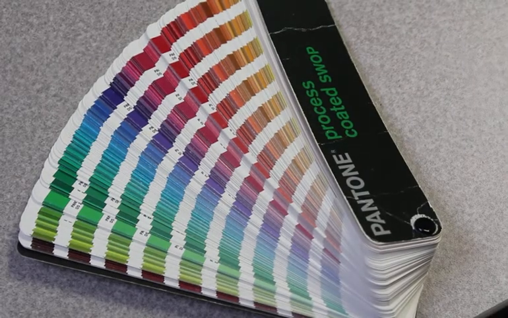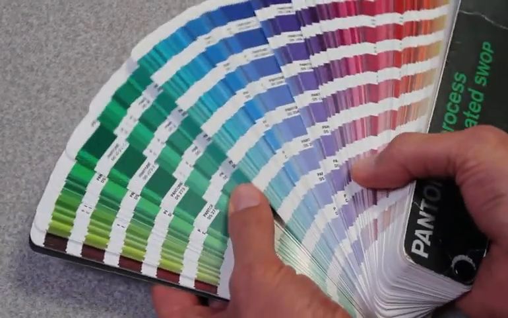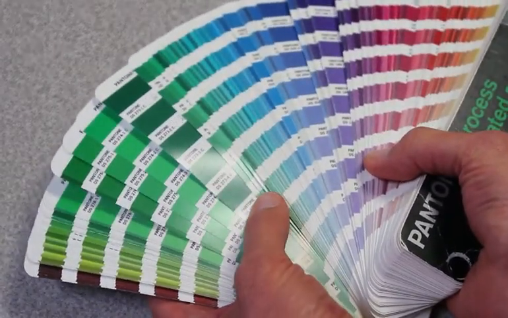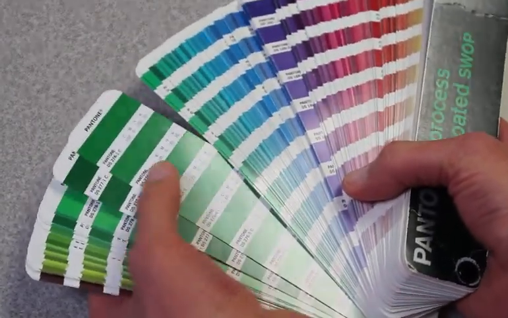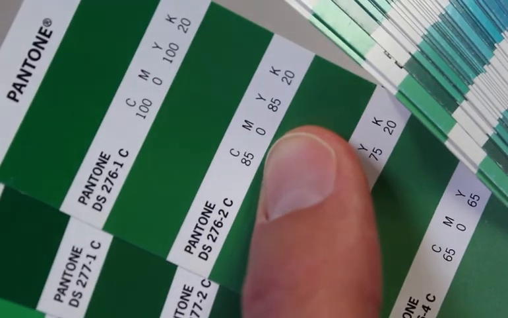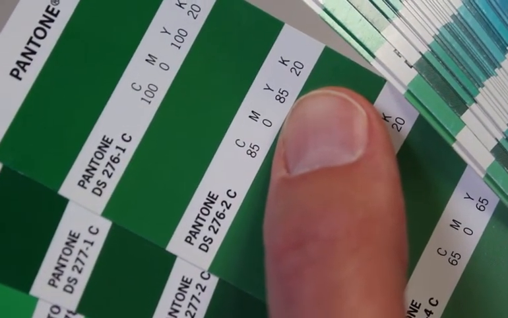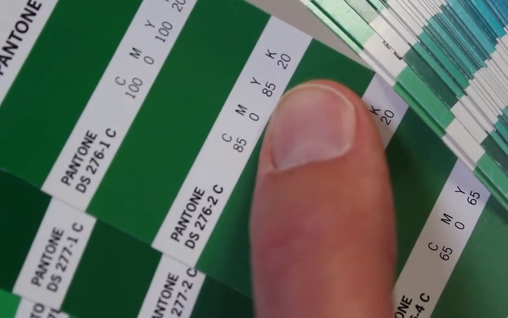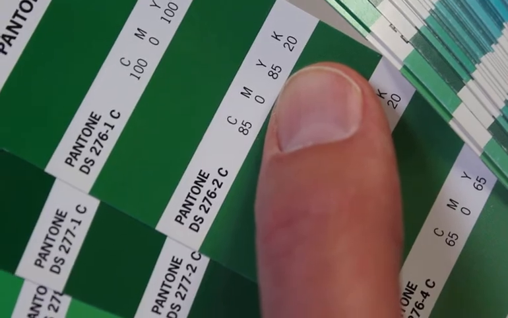What you need is a process color selector. This is a book with lots and lots of printed examples of CMYK color mixes. Here's how it works. Let's say you were trying to choose a green color. You flip through the book and find a green that you like, and printed below each color are the percentages of each ink, cyan, magenta, yellow, and black, in that color. So this is 85, 0, 85, 20.